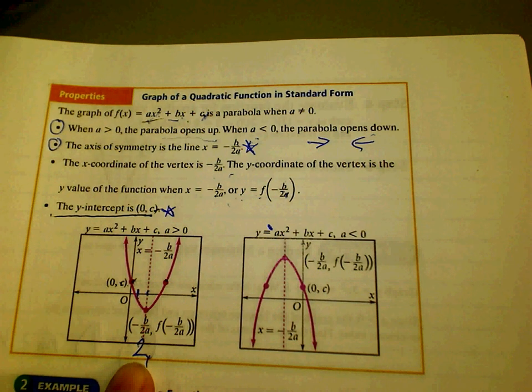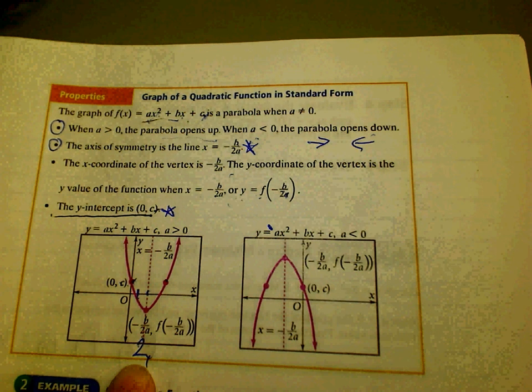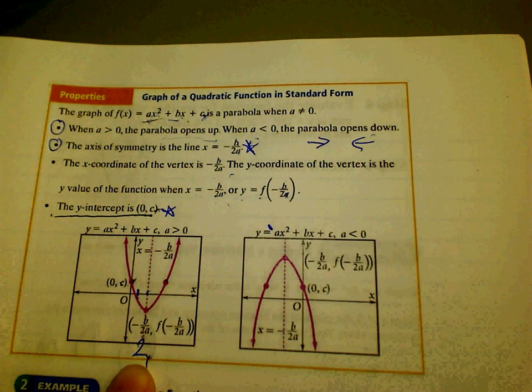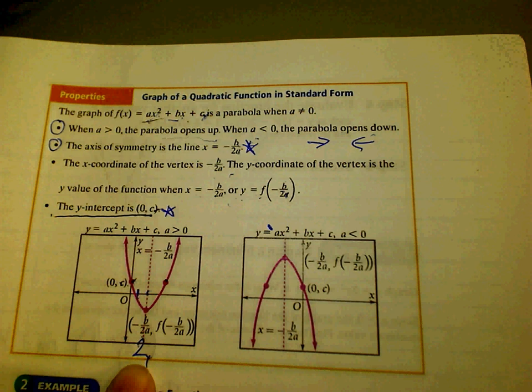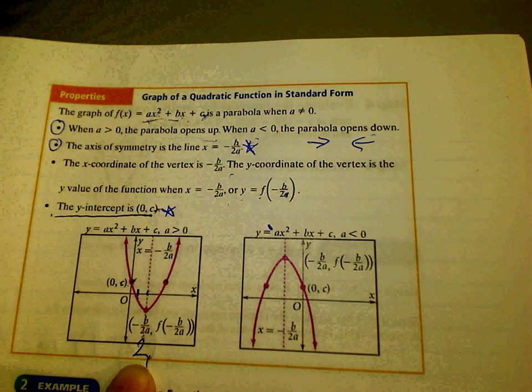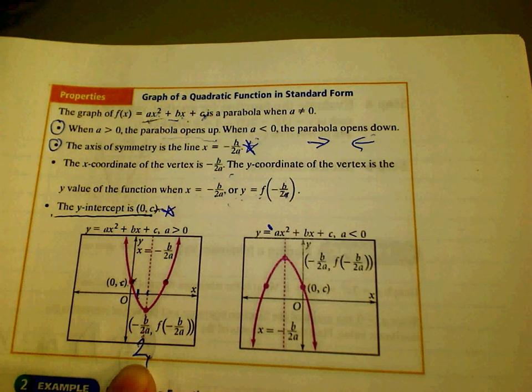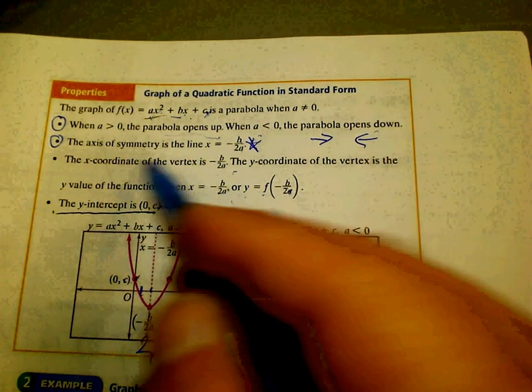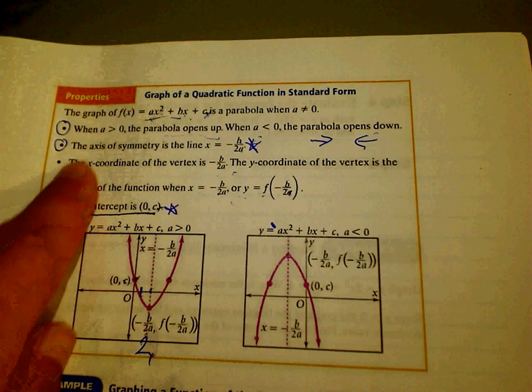You with me on that? So your vertex can be found with negative b over 2a for the x. That's the axis of symmetry. That's your x coordinate. What do we do with that x? We plug it in, and it'll get your y. So there you go. That is the anatomy. That's the properties of parabolas.